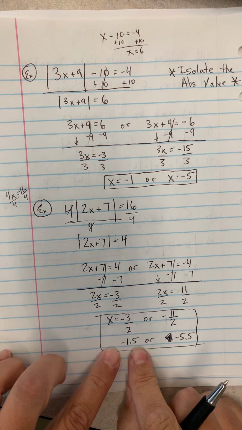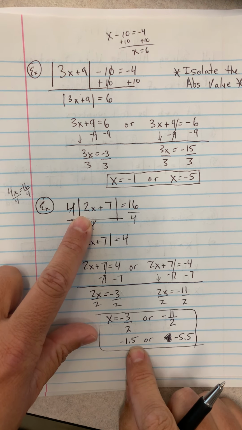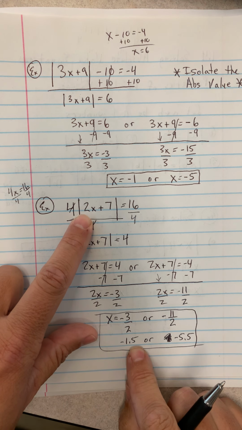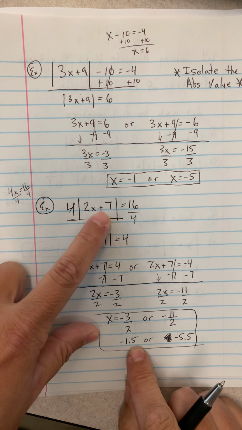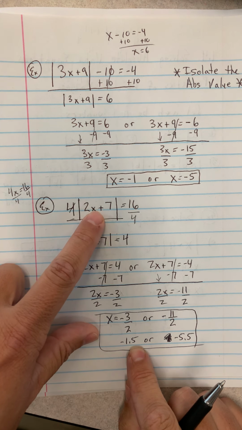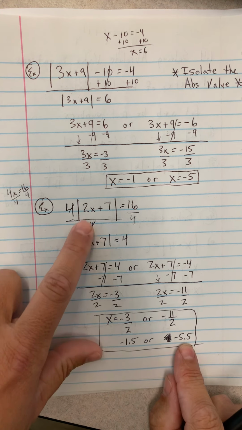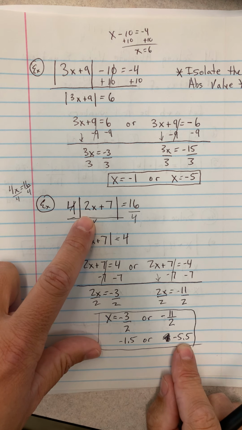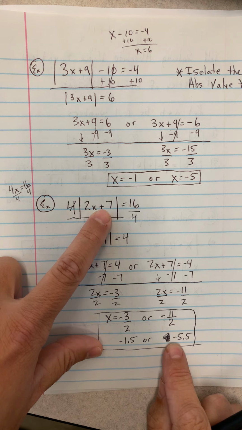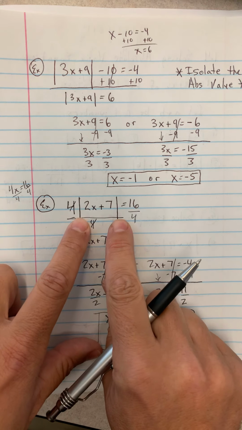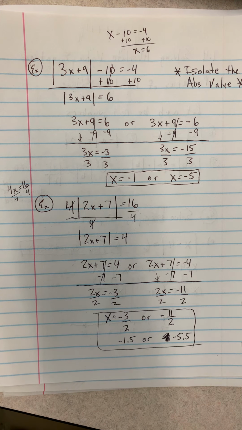I'll do the 1.5 right now. If I double 1.5, that would be 3. It'd be a negative 3. Negative 3 plus 7, 4. 4 times, well, the absolute value of 4 is 4, and 4 times 4 is 16. If I double negative 5.5, well, that's negative 11. Negative 11 plus 7 would be a negative 4. The absolute value of negative 4 is positive 4. 4 times 4 is 16, and I've got it.